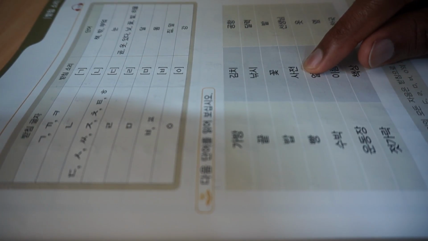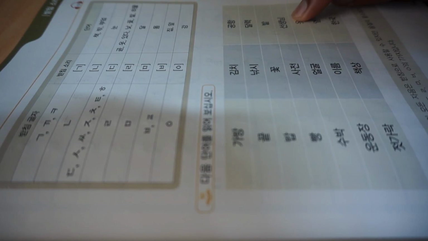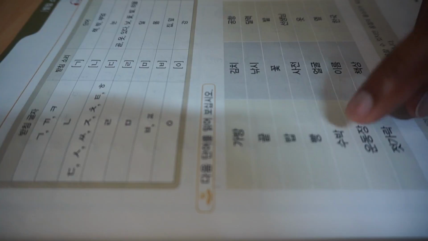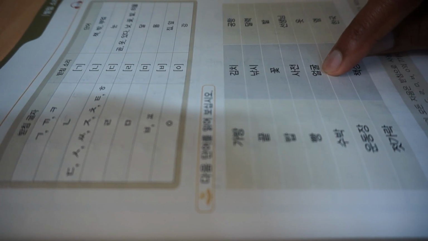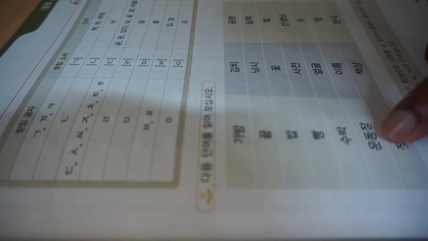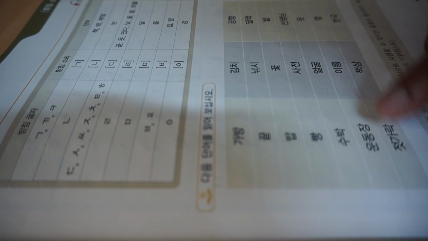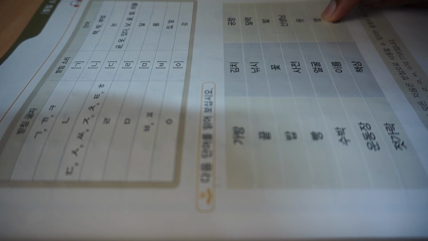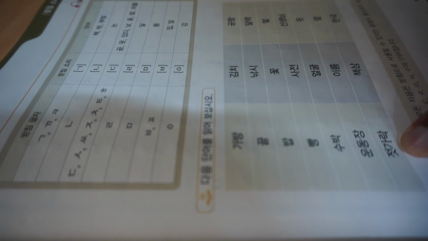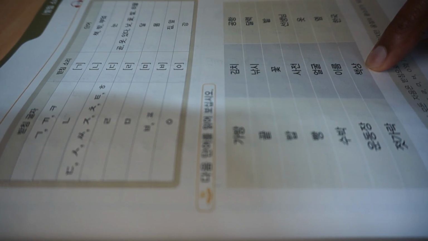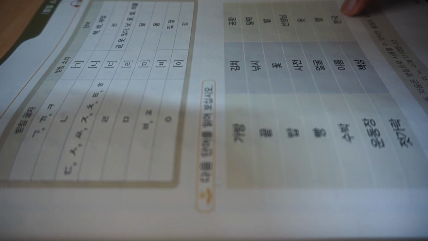Sajon, sajon. Sonsengnim, sonsengnim. Subak, subak. Olgul, olgul. Ot, ot. Undongjang, undongjang. Iram, iram. Yop, yop. Chokarak, chokarak. Checksang, checksang. Hanguk, hanguk. Yes, and that would be some new words.